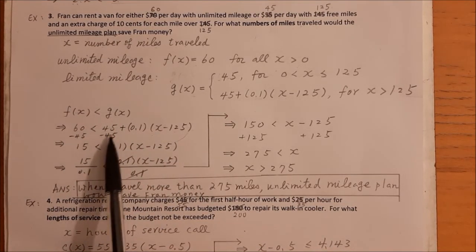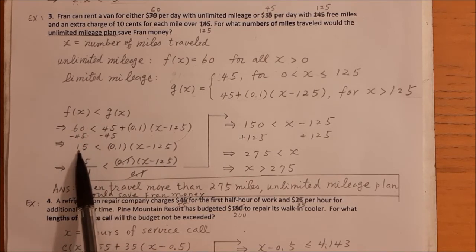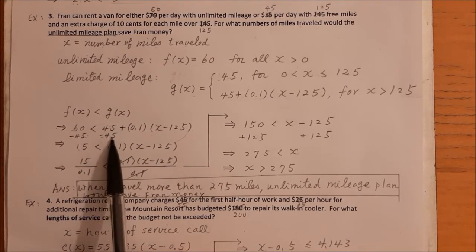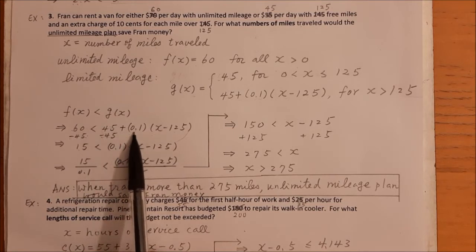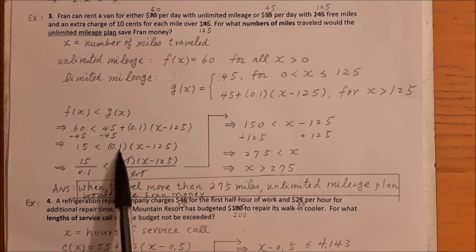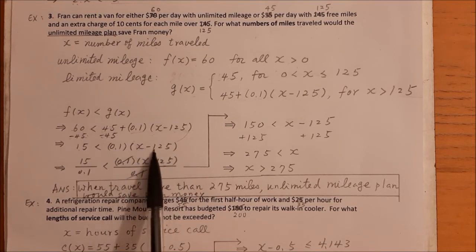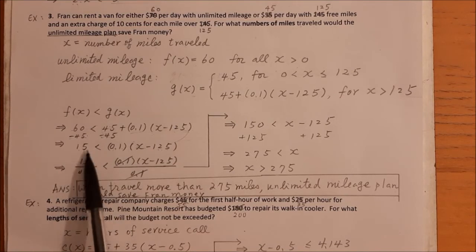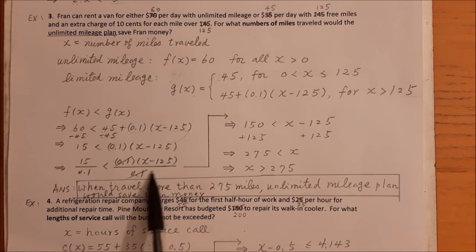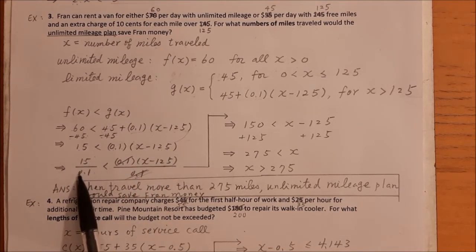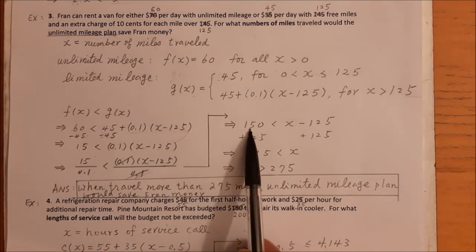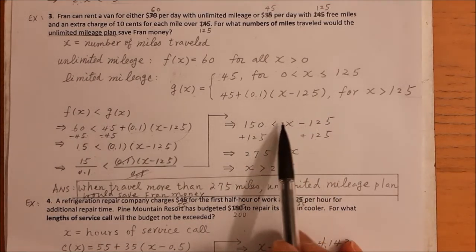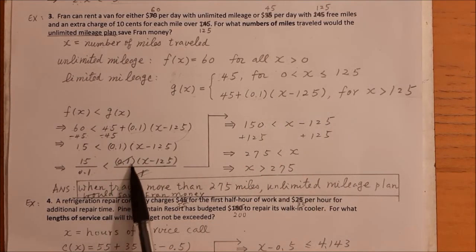First we subtract 45. 60 minus 45 is 15, less than 45 minus 45 is 0, then remaining 0.1 times parenthesis x minus 125. Then we divide by 0.1. 15 divided by 0.1 is 150, less than x minus 125.